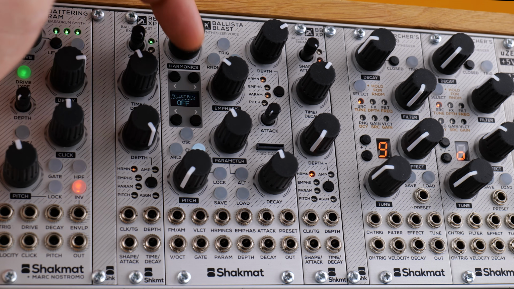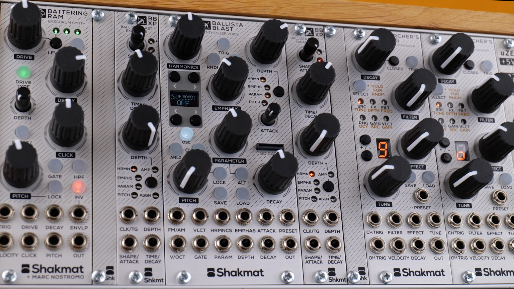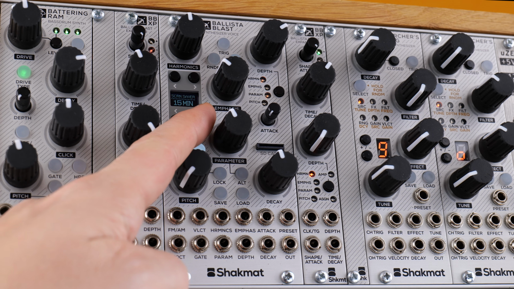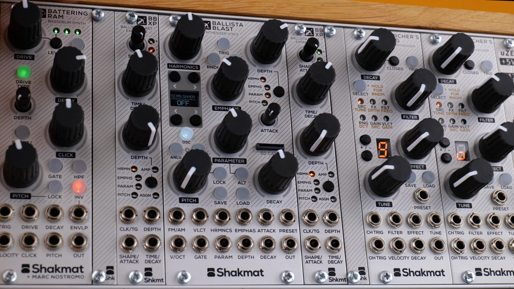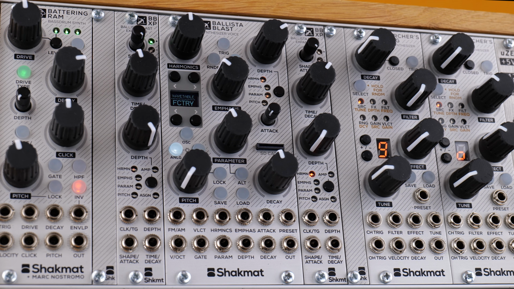Let's now move on to the next page, which is the screensaver page. This will allow us to automatically turn the LED screen off when not using the module. You can set it to off, 5 minutes, 15 minutes or 30 minutes. Next page is the wavetable page, where you can set the wavetable to be from the factory sets of wavetables or your user wavetables.